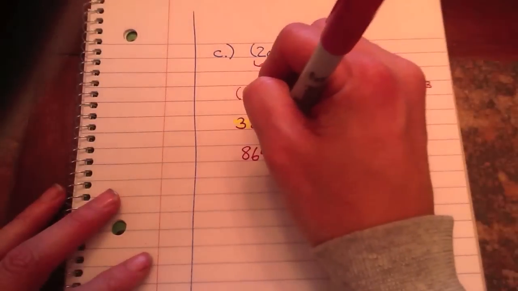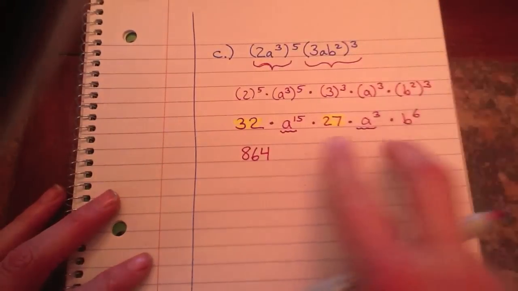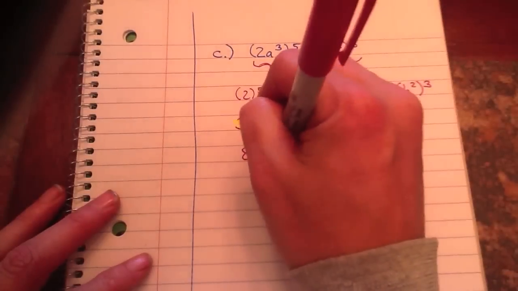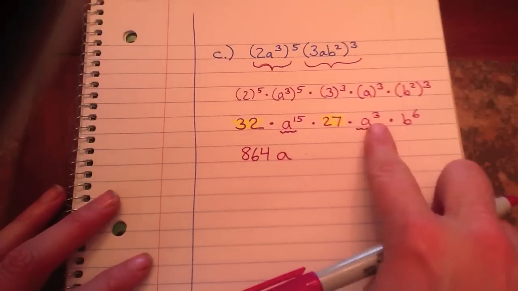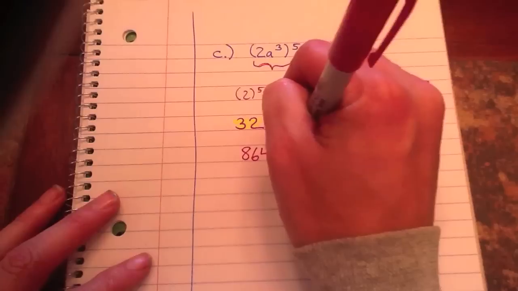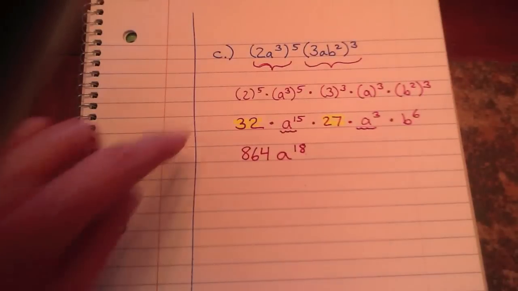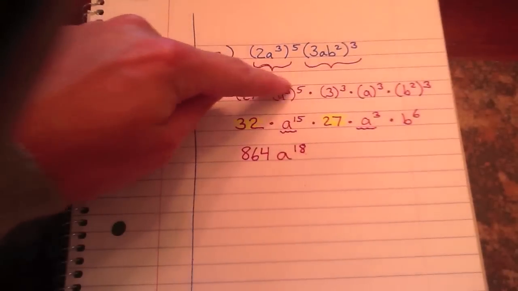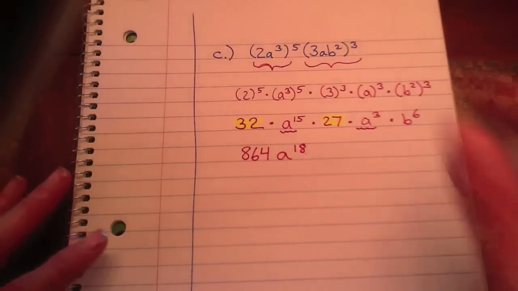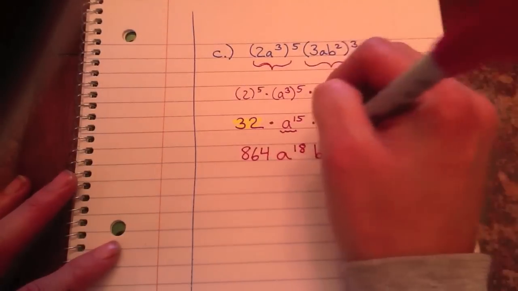And now I see these a's that I have in common, like base. So I bring a over and I add them up. I have 15 and 3. I have 18 total. You've got to make sure you don't accidentally follow this rule where we multiplied. You need to know the difference between those. And then b to the 6th.